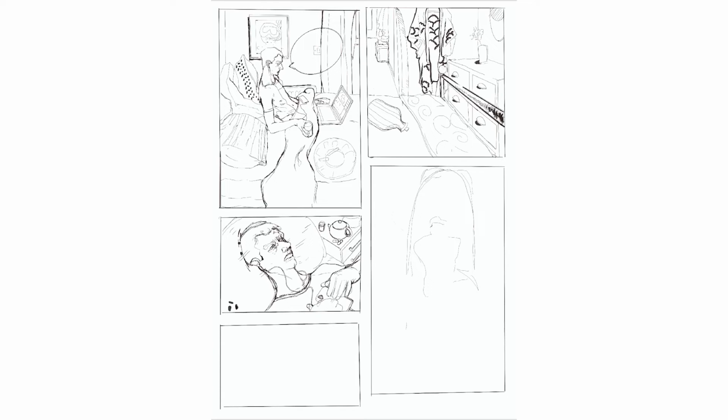The details of the head and kind of cleaning up as much as we can as we go on. Yeah, the hair is really tricky to decide how to do.